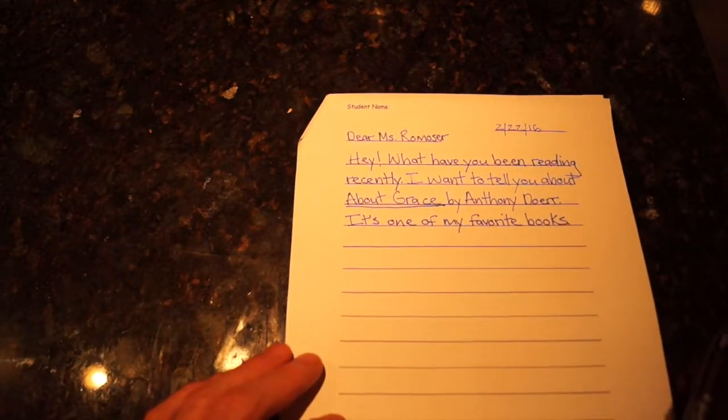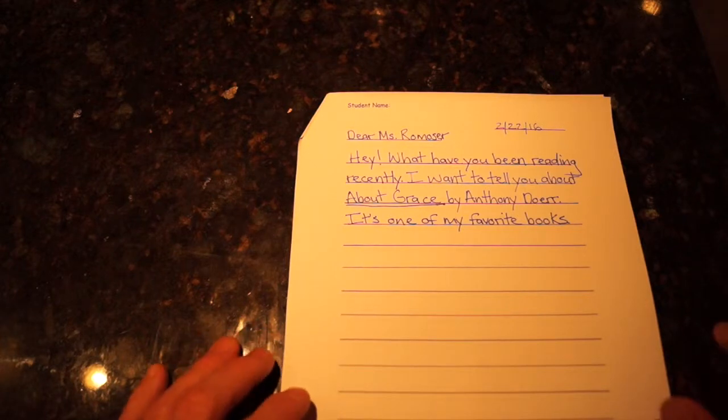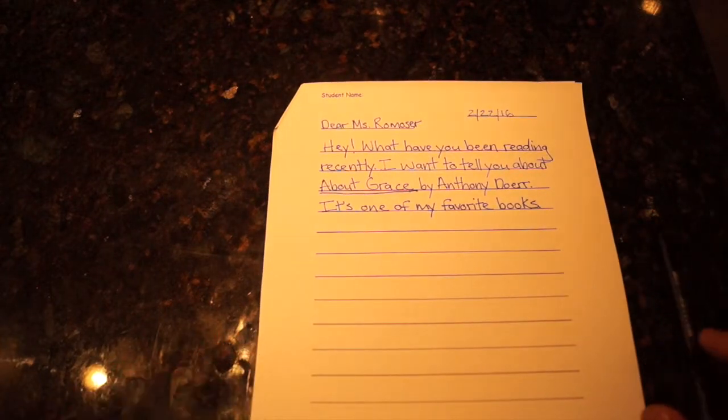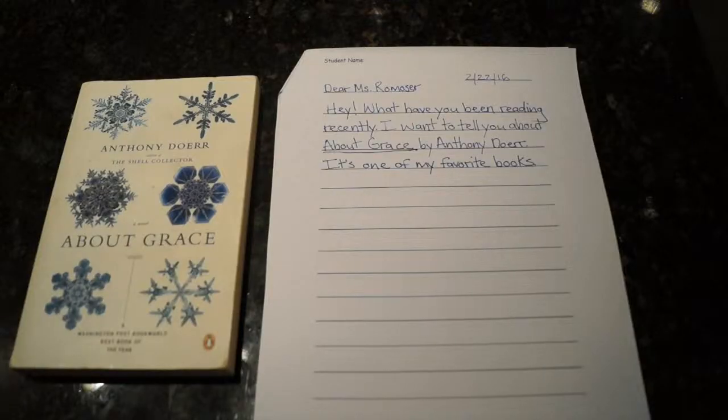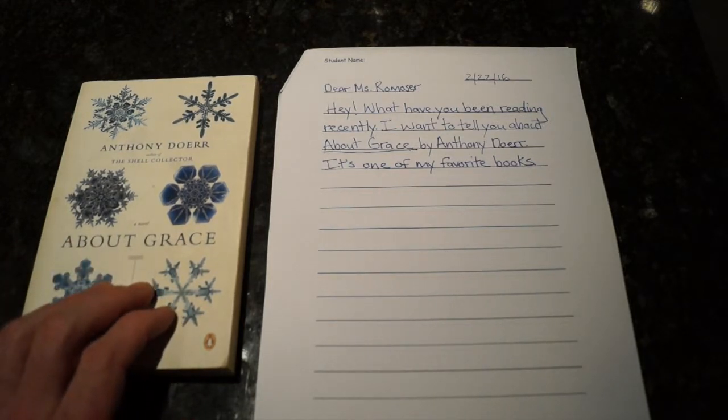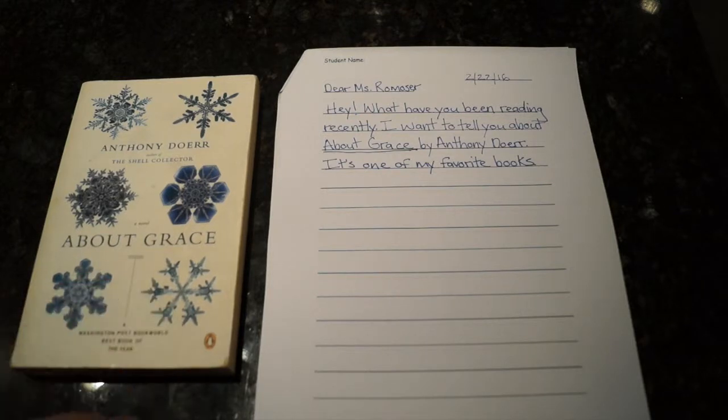I'm writing a letter to Miss Ramoser about a book that's actually one of my favorite books. It's called About Grace, and it's by Anthony Doerr. Let's take a look at it real quick. So this is About Grace right here. It's one of my favorite books. The first time I read it, I was actually in high school, and I've read it a couple of times since then.